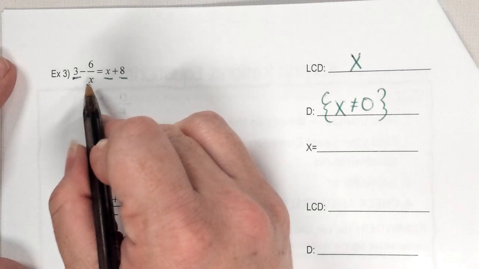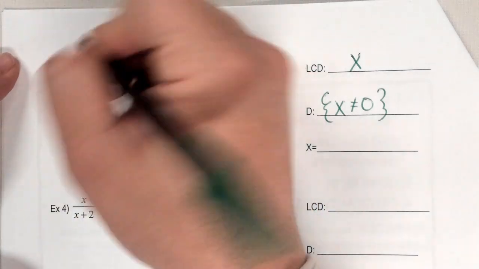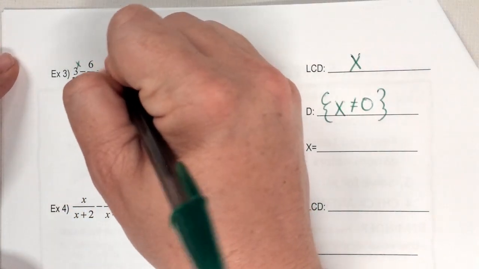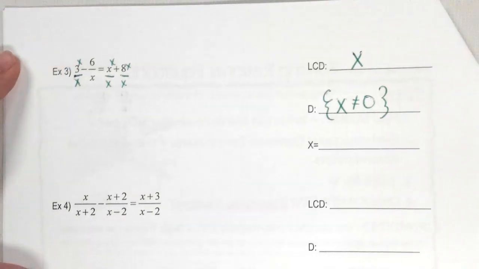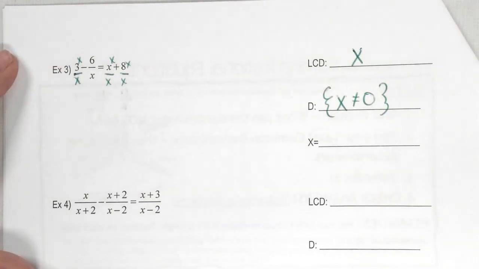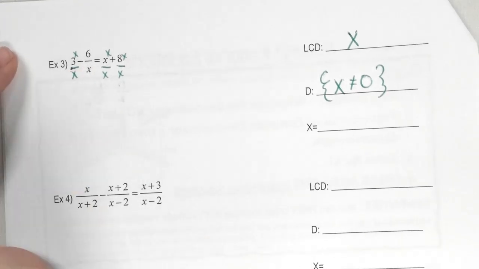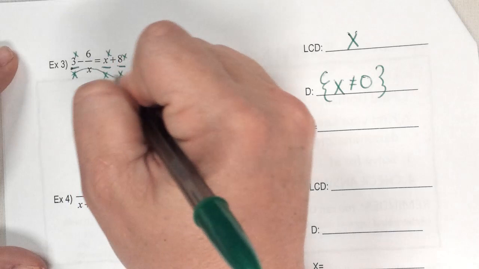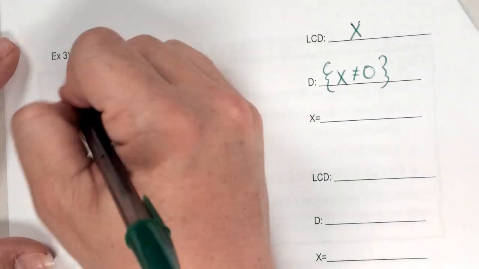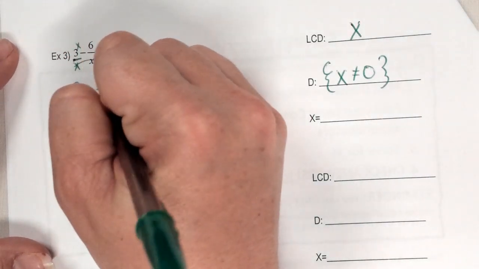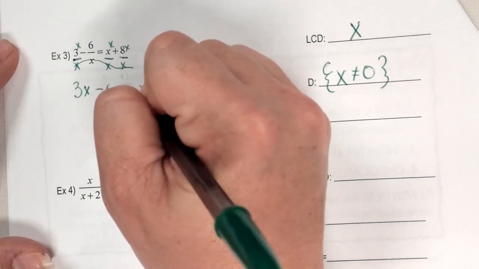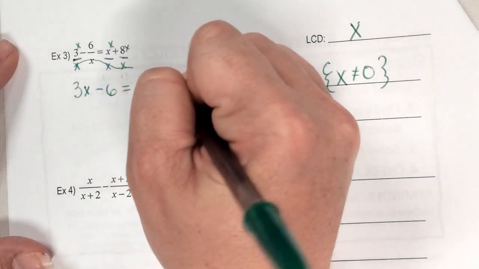Now, if I put an x in the bottom, I have to give it to the top. So bottom, top, bottom, top. Are all my denominators now x? Yeah, and you'll notice that second term didn't change because it already had the x, right? So now that they all are x, we can cancel them. And we're left with 3x minus 6 equals x squared plus 8x.